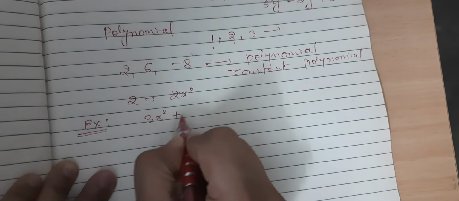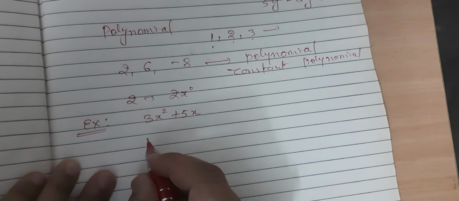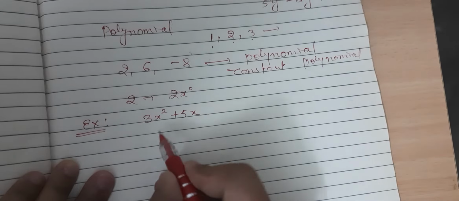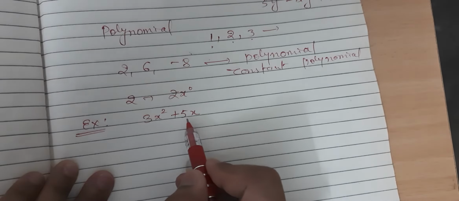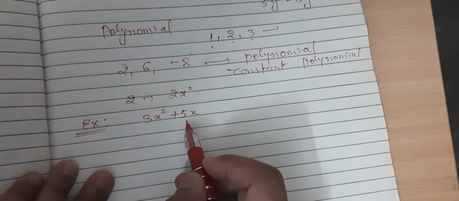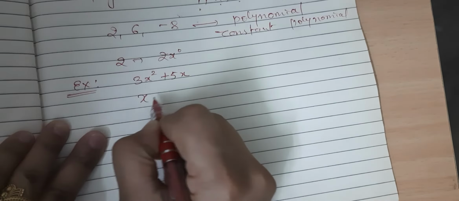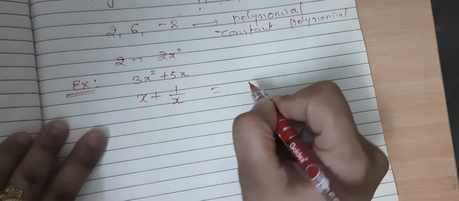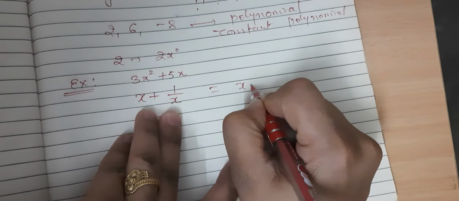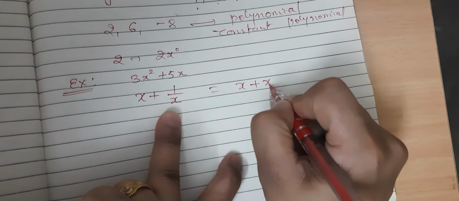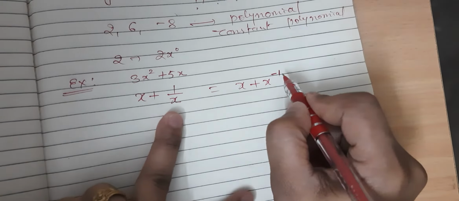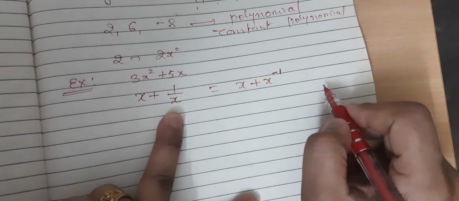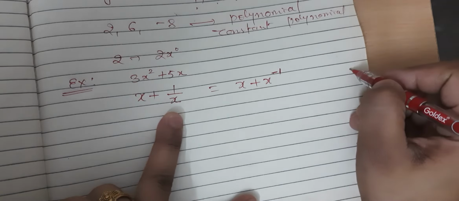3x square plus 5x. Is it a polynomial? Yes, it's a polynomial. And here we have 2 terms, so it is a binomial. Okay, now what about this x plus 1 by x? So this second term 1 by x can be written as x inverse. Here the power of x is negative, -1, which is not a whole number. Whole number starts from 0.